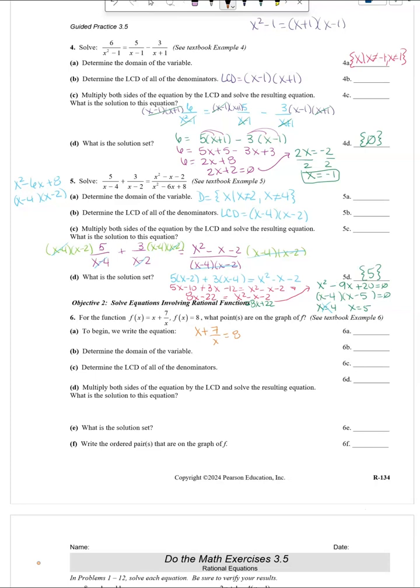Okay. And then what is our domain? Well, we know we can never have a 0 in the denominator. So our domain is x cannot be 0, right? So domain equals x such that x cannot equal 0.